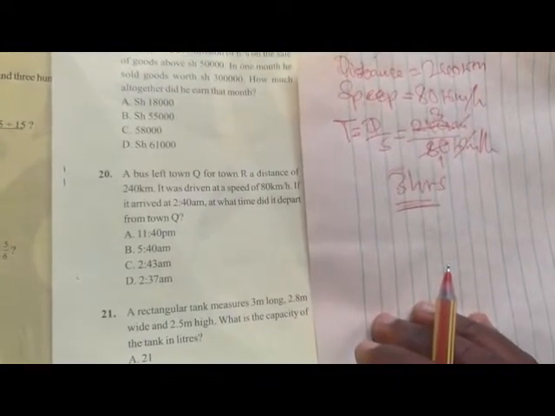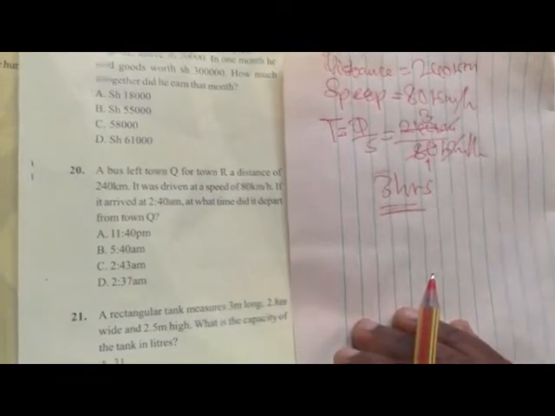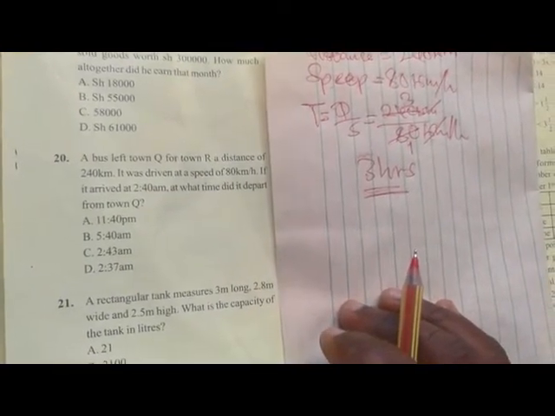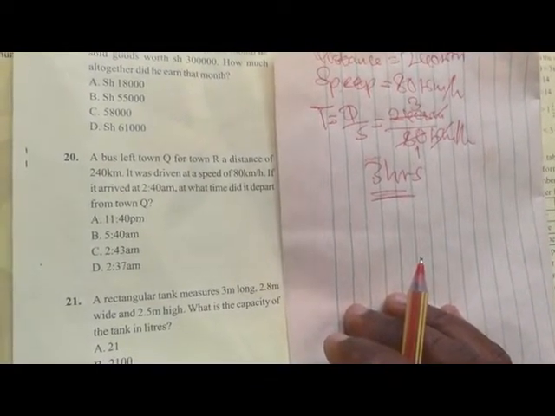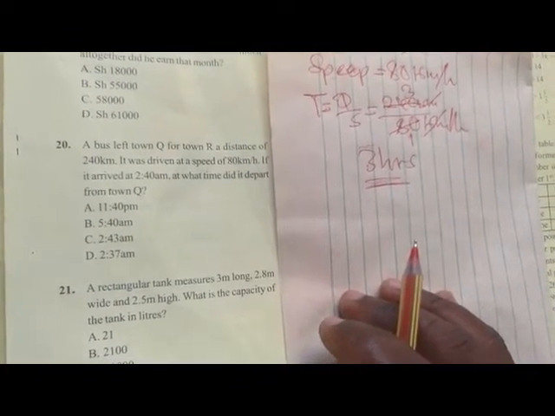Then, because we have 3 hours, that is not the answer. We are going to change 2:40 a.m. to the 24-hour time system, then subtract 3 hours from it.